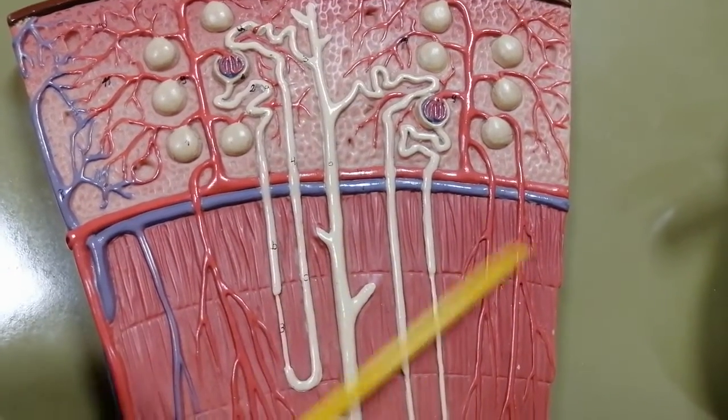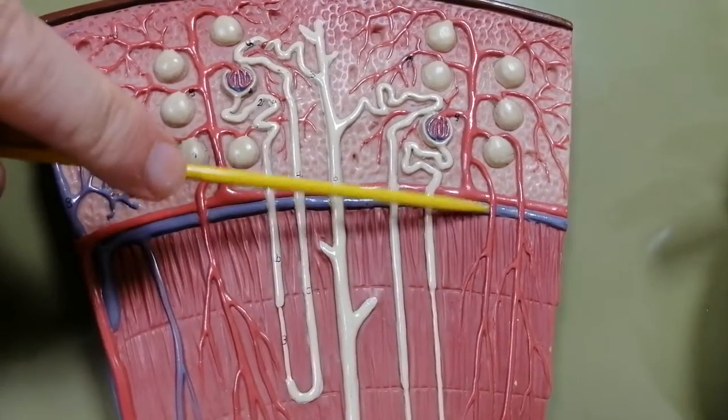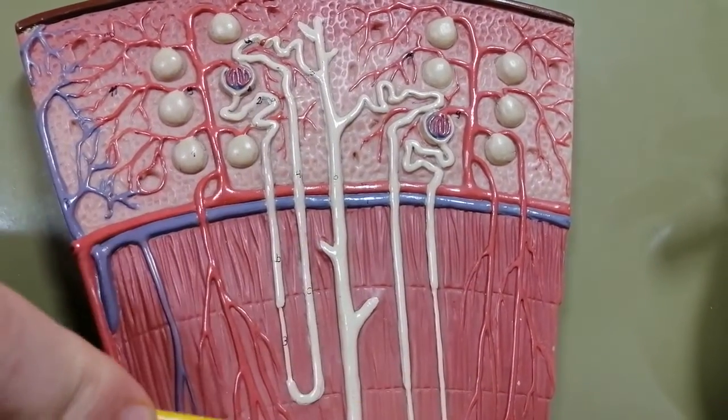Both vasa recta are important, or they function in concentration of urine.